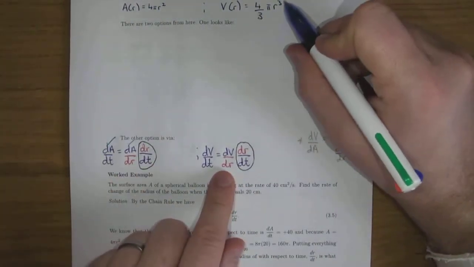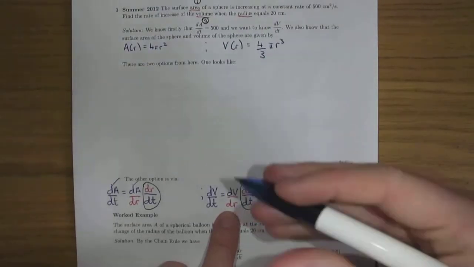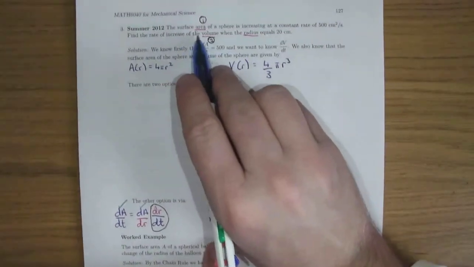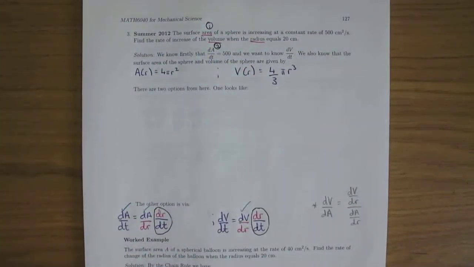dV/dr, just differentiate this with respect to radius, substitute in 20. So this can be found, and you end up being able to find dV/dt. Is that the question? Yes. Find the rate of increase of the volume. Find the rate of change of the volume, dV/dt. So that's one option, and that's probably the smarter thing to do as such.